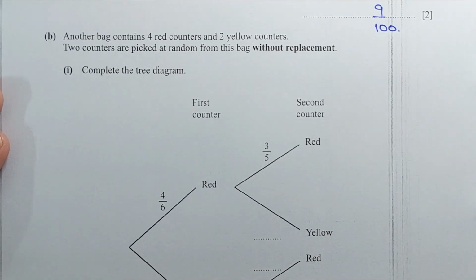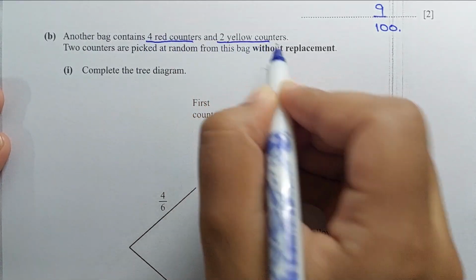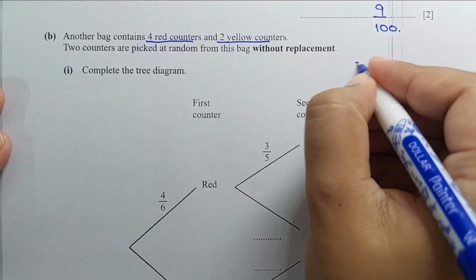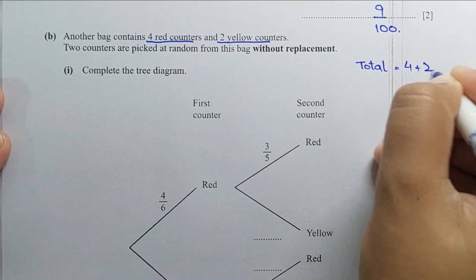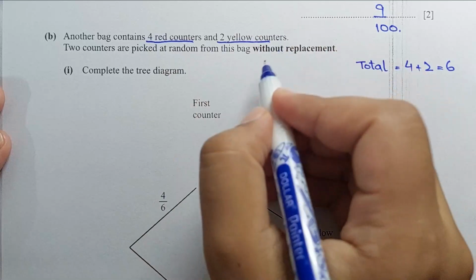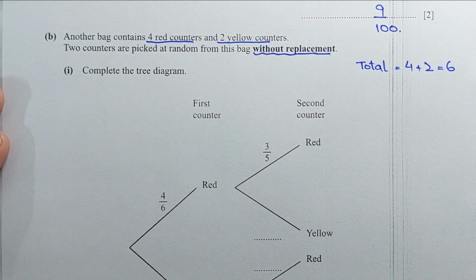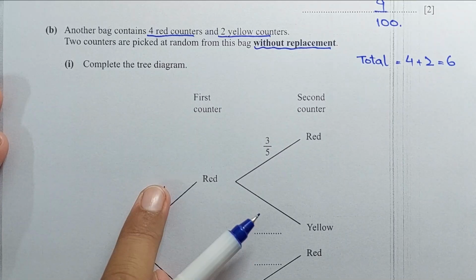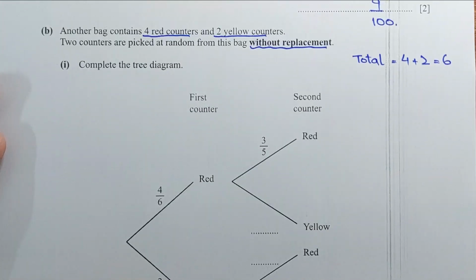Now for part B, another bag contained 4 red counters and 2 yellow counters. So the total number of counters is 4 plus 2, that is 6. 2 counters are picked at random from the bag without replacement. Complete the tree diagram. For the first counter, red counters are 4 out of 6, yellow counters are 2 out of 6.